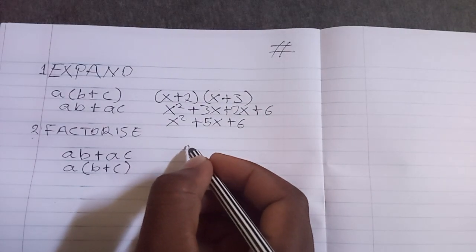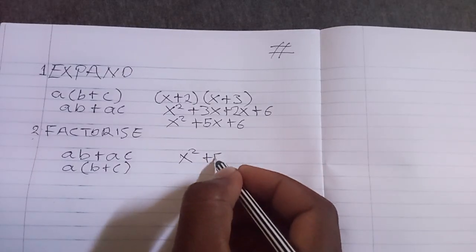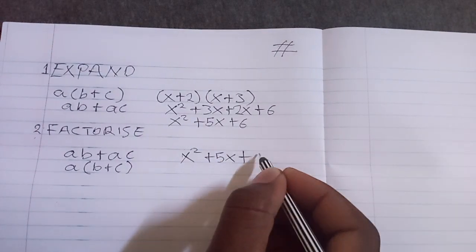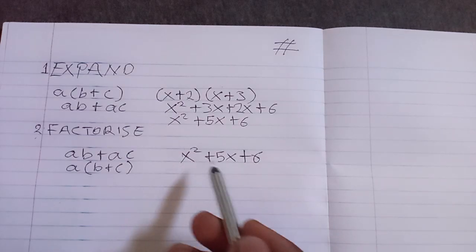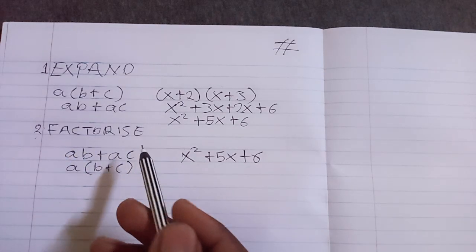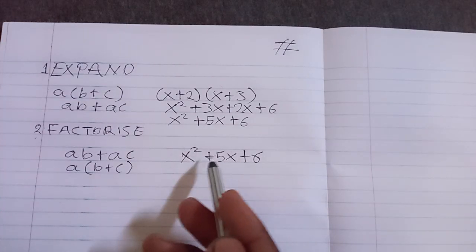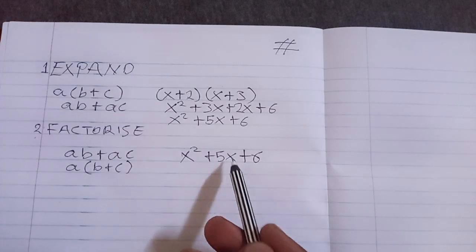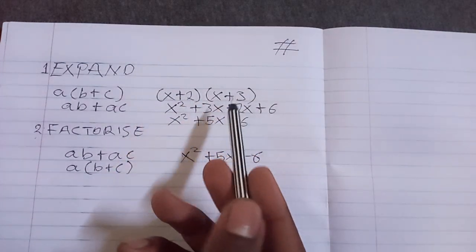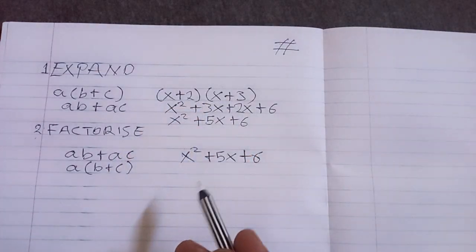x squared plus 5x plus 6. If they have given you such kind of equation and they have said factorize, they are telling you to provide brackets to this expression. So the answer will be this one. So let us try and solve if we are going to find this one as an answer.